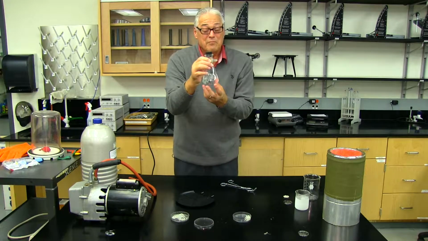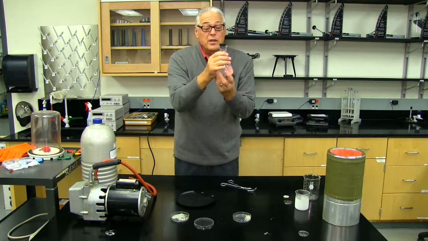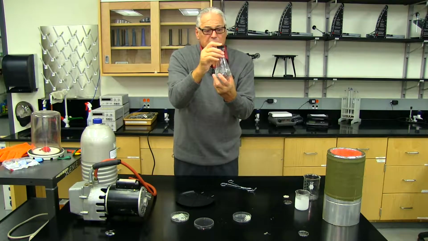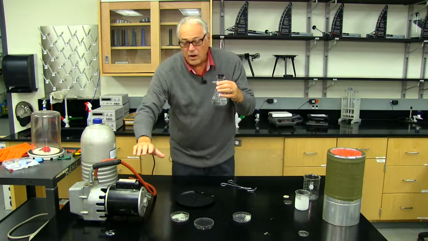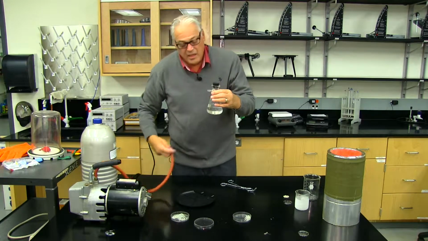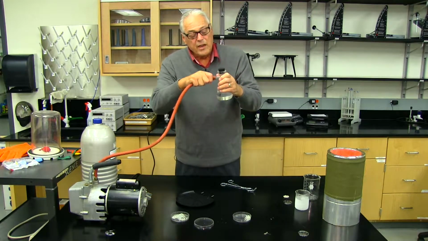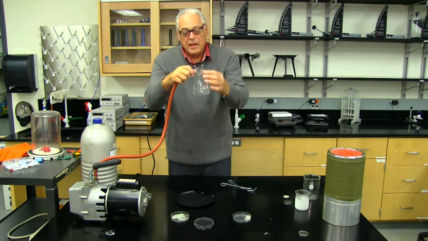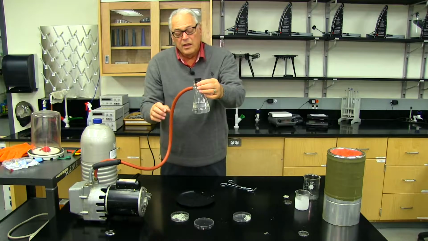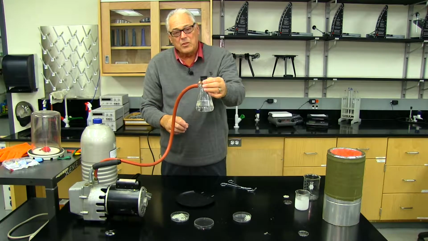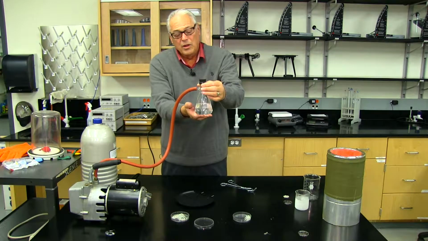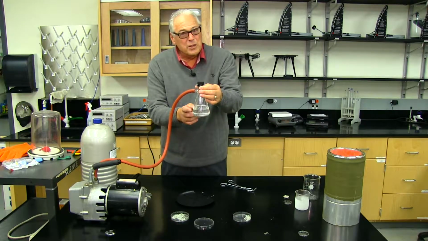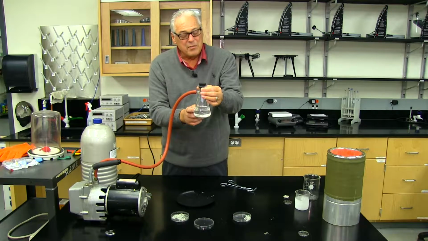Let's find out. What I'm going to do is make sure this is on top very tightly. I'm going to take our vacuum pump again. I'm going to attach the vacuum pump to the nipple on the top, and I'm going to see if we can make this water boil just by taking the air away. Now, you'll see something else when this happens.